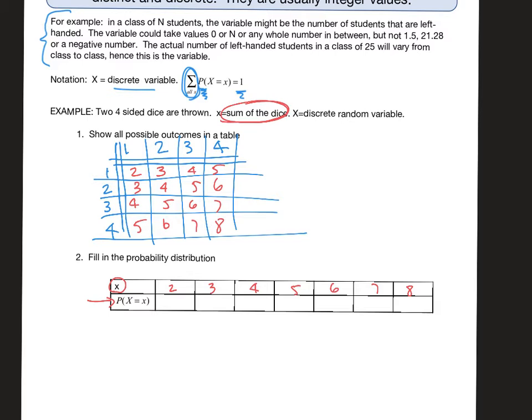So if you're looking, there are 16 possible outcomes, right? There's 4 by 4, 16 possible outcomes. One of those is a 2, and 2 of those is a 3, and 3 of those is a 4, etc. 4, 3, 2, and 8. Oh, I just wrote the wrong number. It should be a 16.